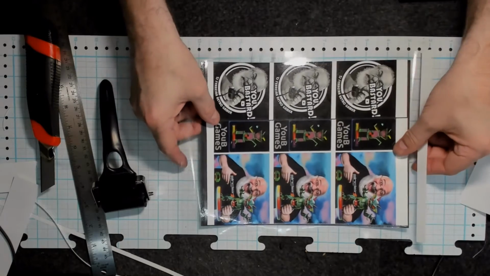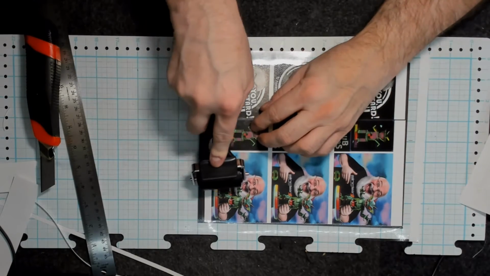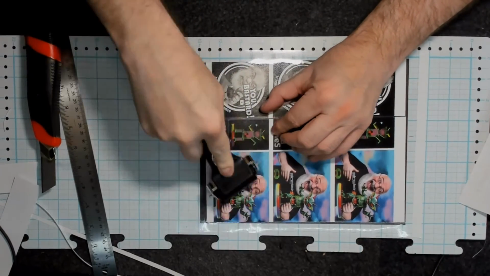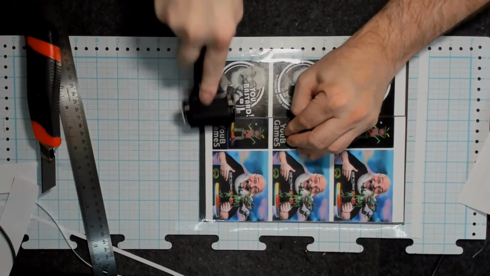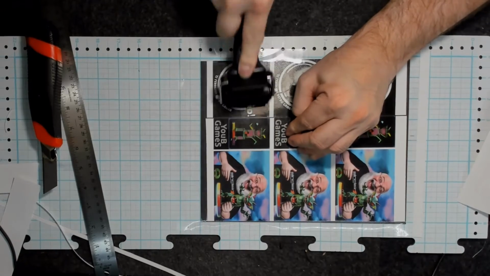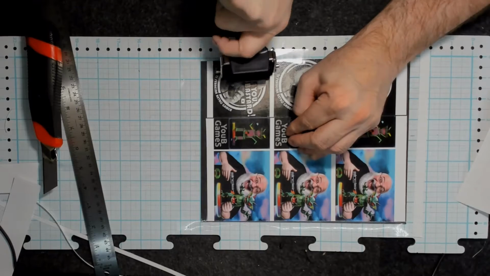So then what I'm going to do is go ahead and use my roller to get rid of that haze and to roll out any air bubbles that might be trapped inside there. So I'll do this bottom row here and we'll see how it looks. And it looks like it's working really well.